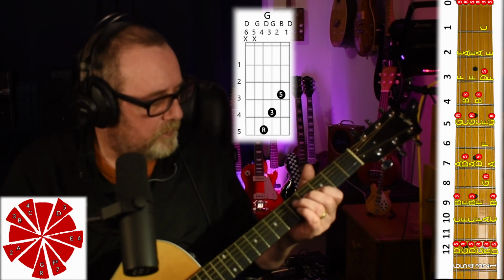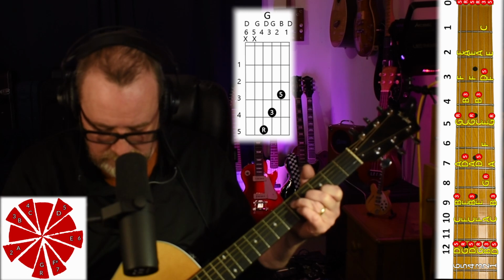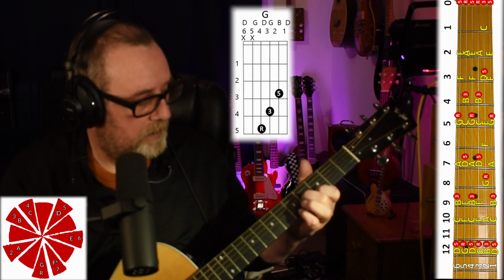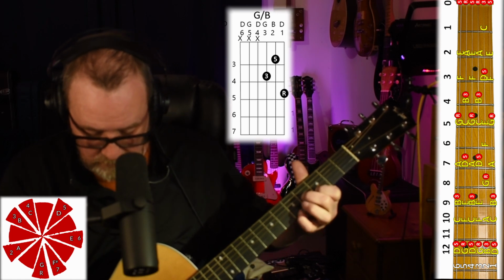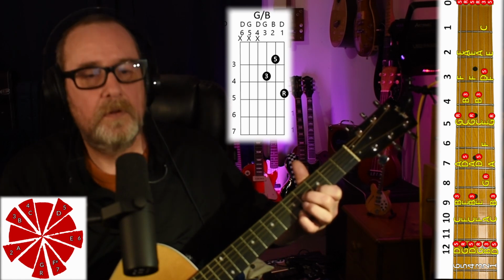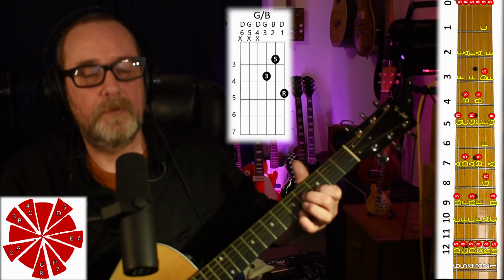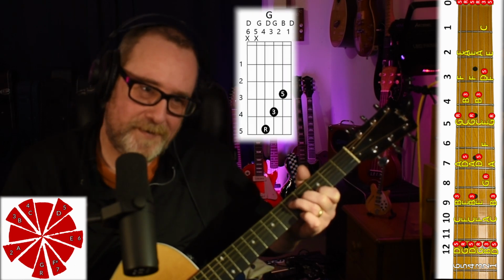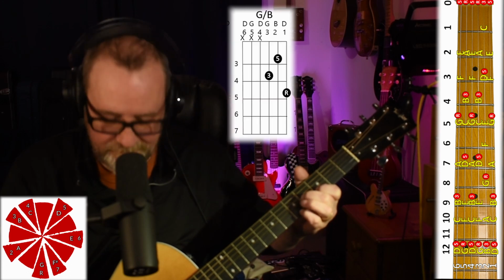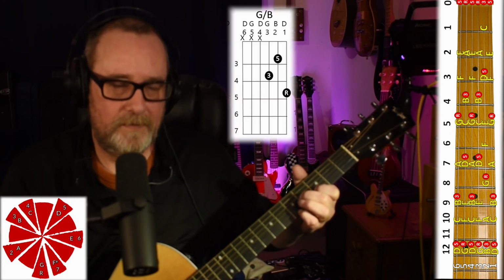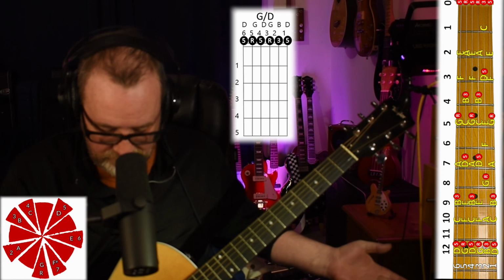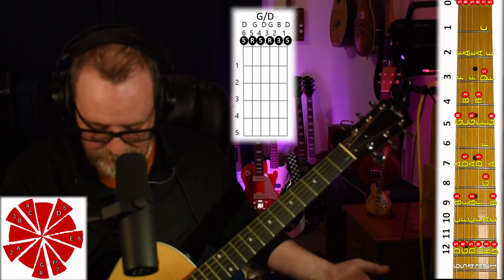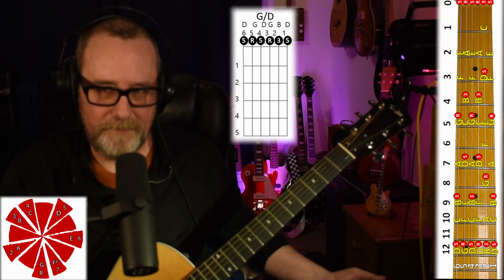But there's also one here. We can play it like that. Putting the root on the top instead of the bottom. So this one goes root 3 5. This one goes 3 5 root. This one went 5 root 3.